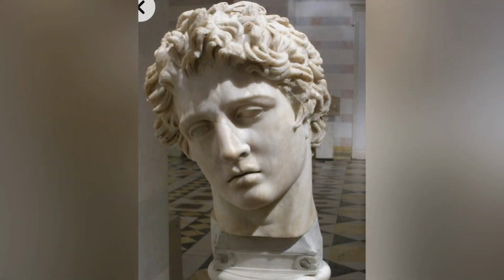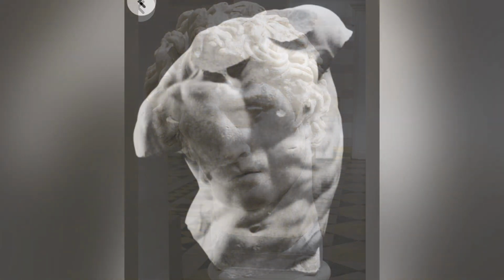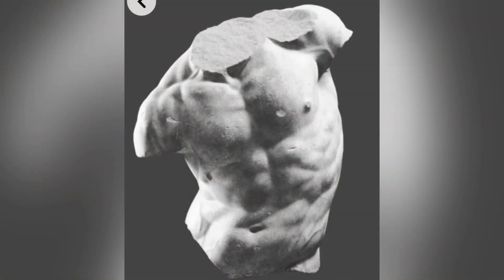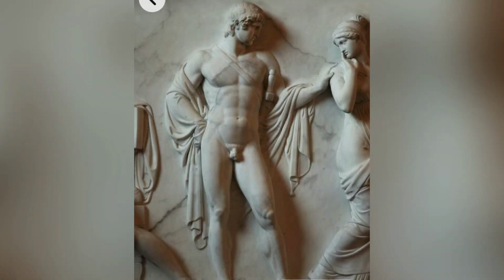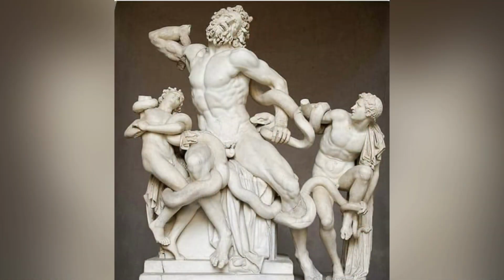And then we'll have another classical head. That's all about the features. The features are classical, which are idealized, if you will. There's that twist of that torso again. See, artists love to study the torso as it twists on the rib cage on the pelvis. And here's a good example of showing the entire figure.